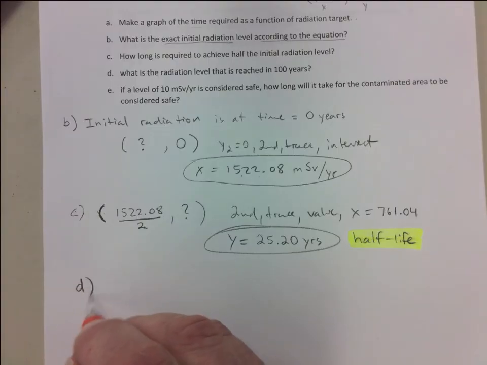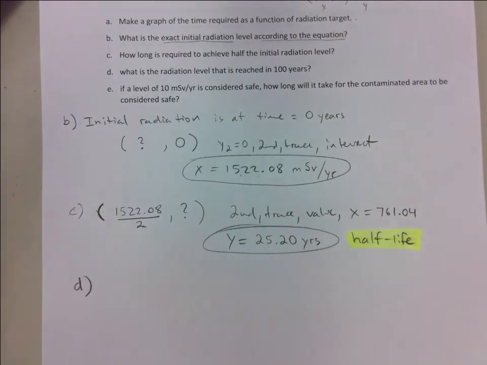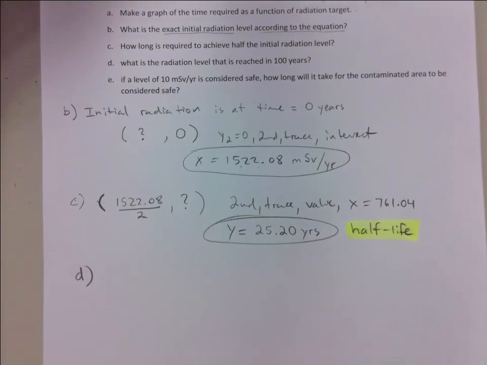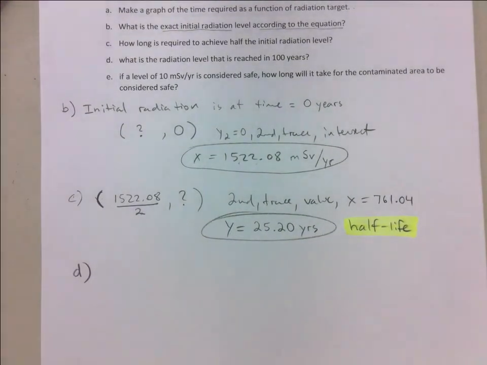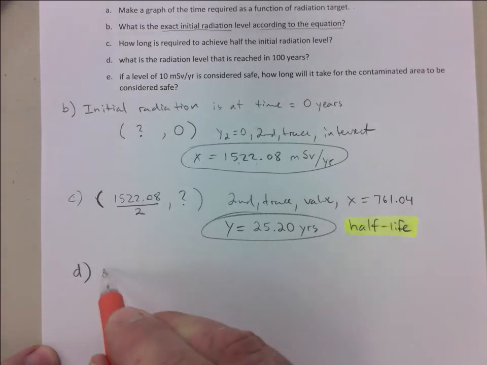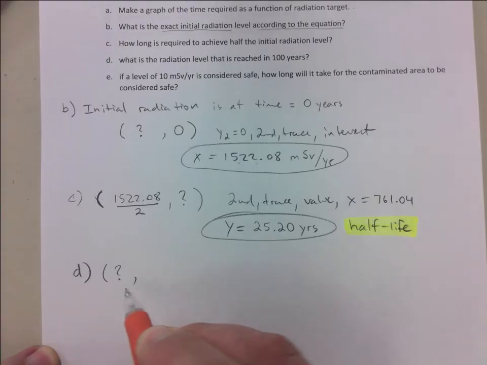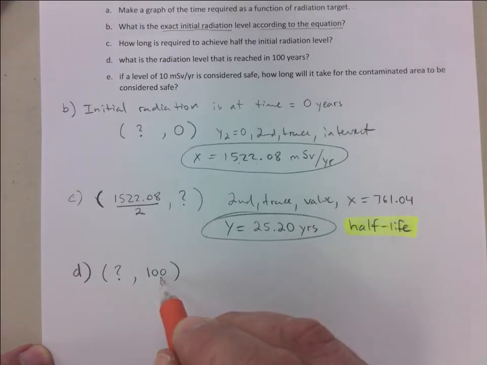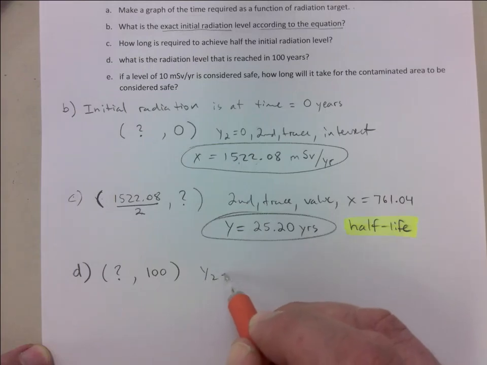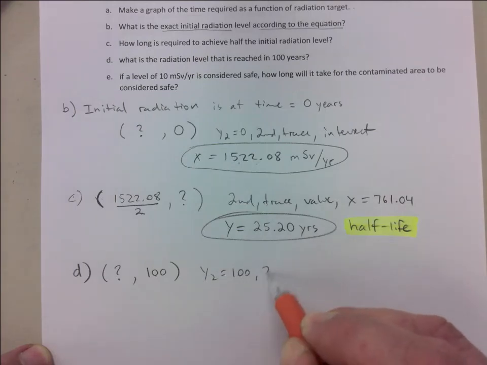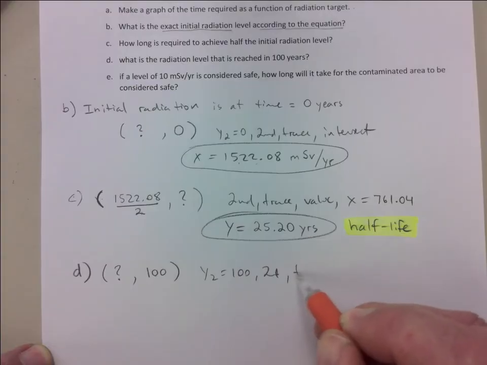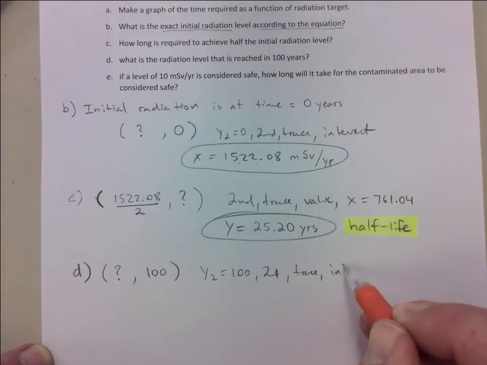D, what is the radiation level that is reached in 100 years? So they're asking, what's the radiation level when time is 100 years? And since time is your y variable, we let that be y2, and then we go second trace intersect.